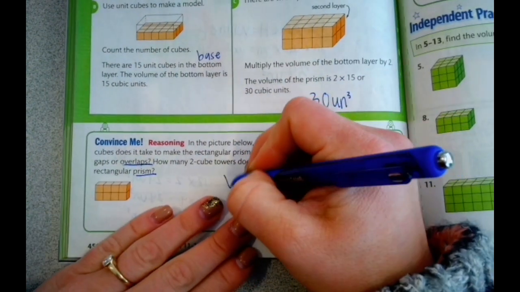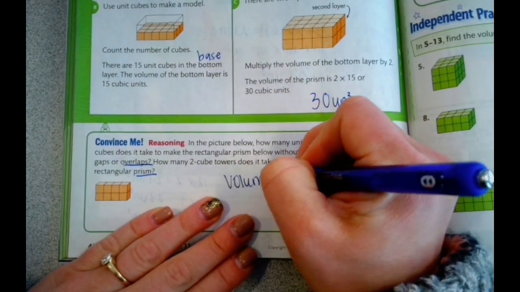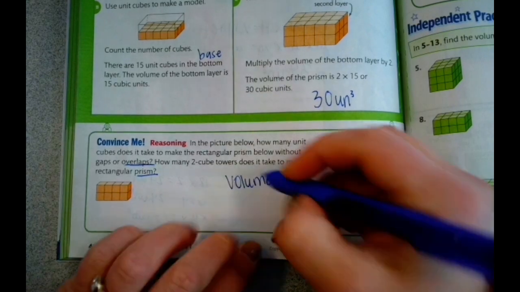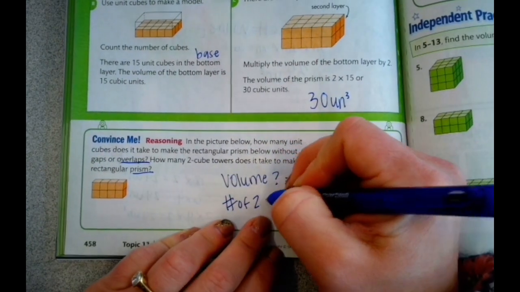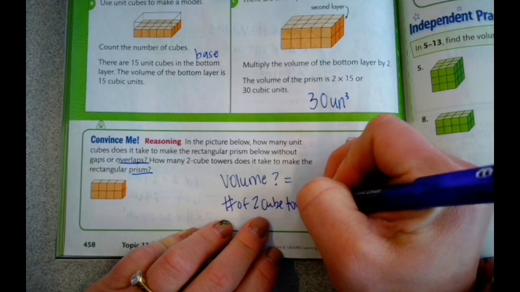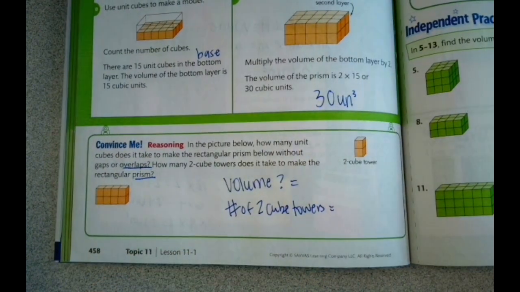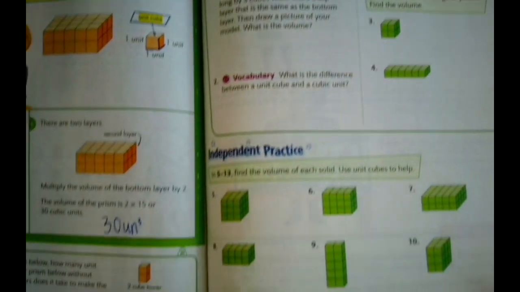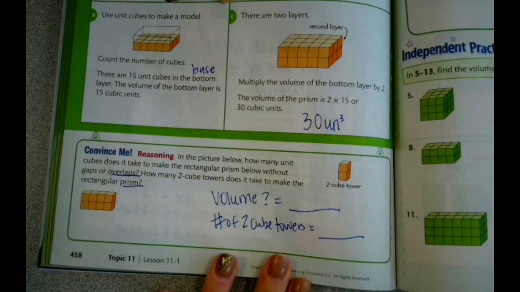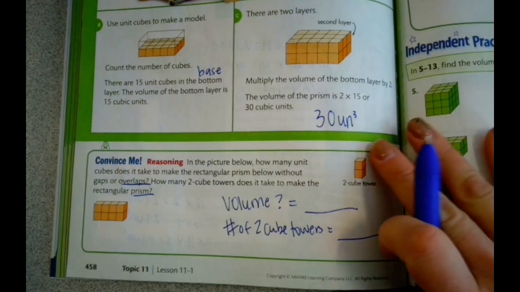Okay, number 1, what's the volume? And number 2, how many number of 2 cube towers does it take to make this rectangular prism? All right, show me your answer when you're done, and then you'll be able to move on to guided, independent, and eventually problem solving. Good luck. Lesson 11.1 complete.